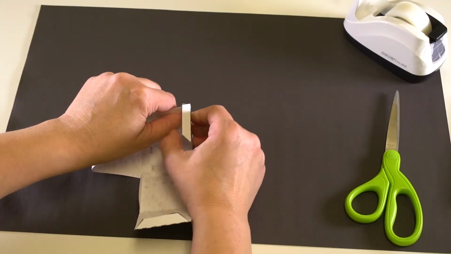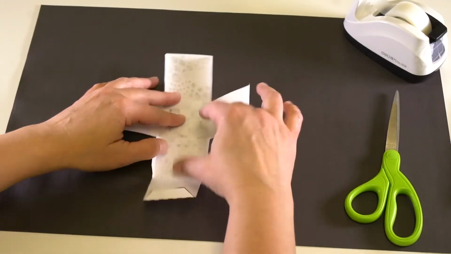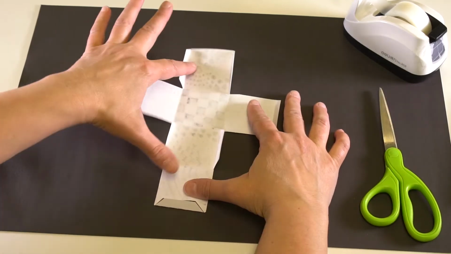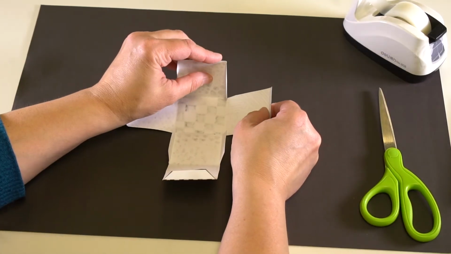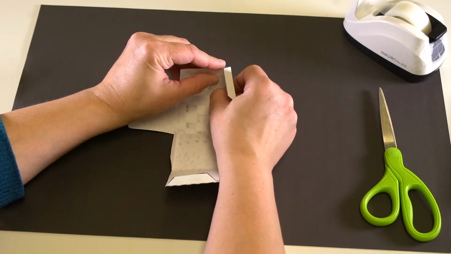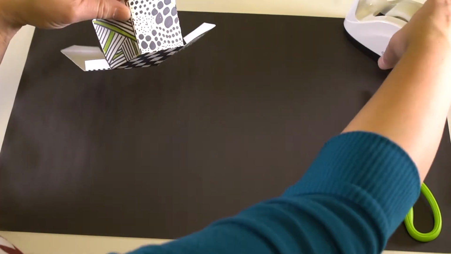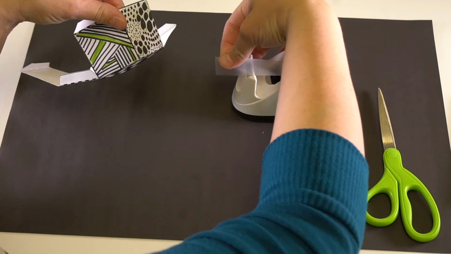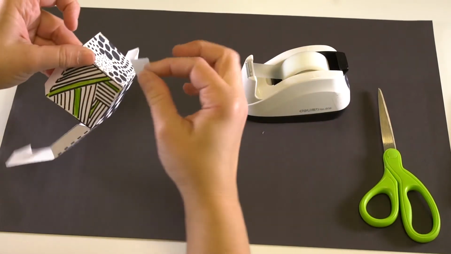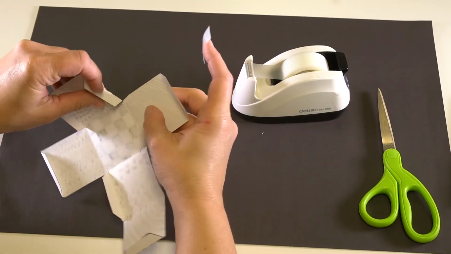Once you've done that, you can see how you can attach this. I've laid it out, it looks a little like a cross here. I'm going to fold one end up and fold one end over. And then you can just use a little piece of tape. I'm going to tape the outside. If you really wanted to, you could glue this.